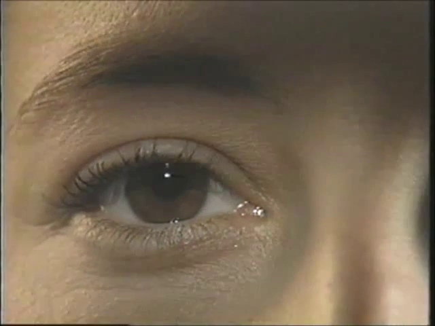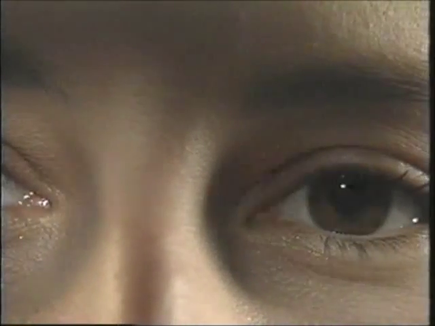The ability to see detail, individual eyelashes. I saw a close-up of an eye. You can see the individual lashes. You can see the skin texture. And this was on an NTSC monitor.